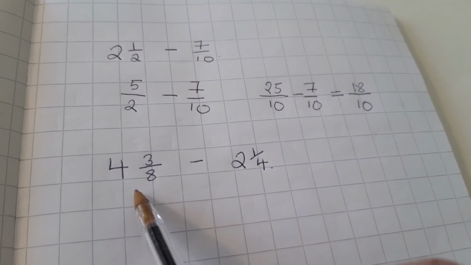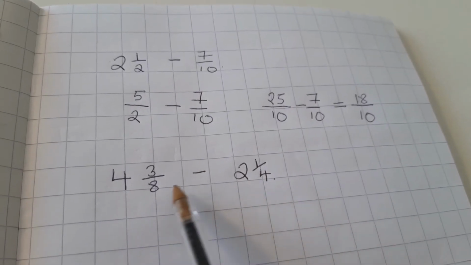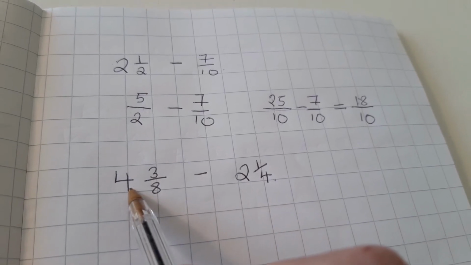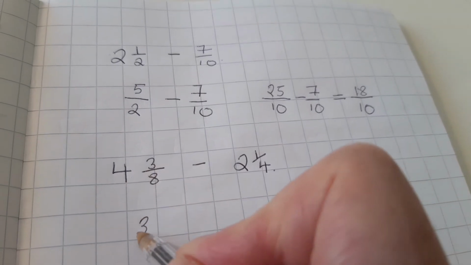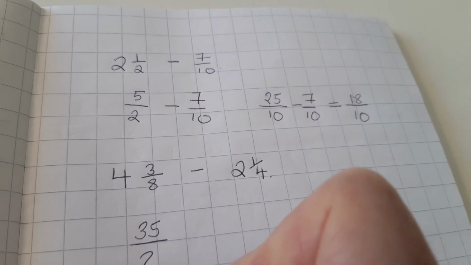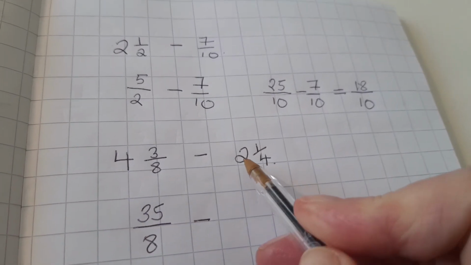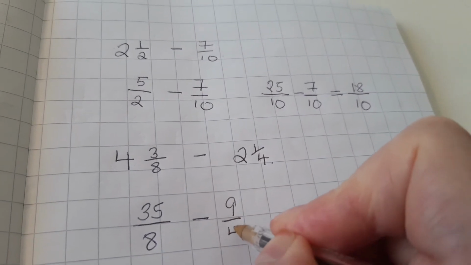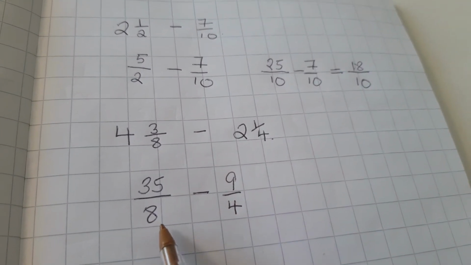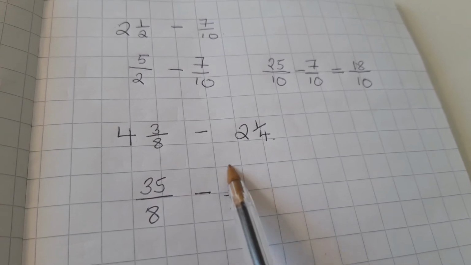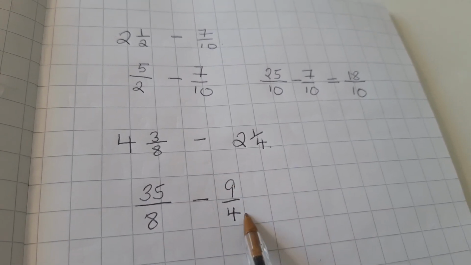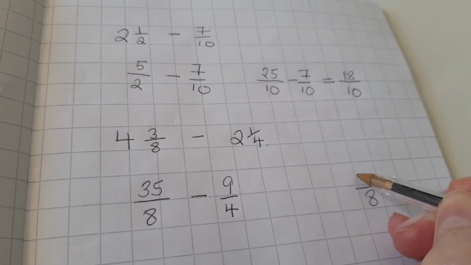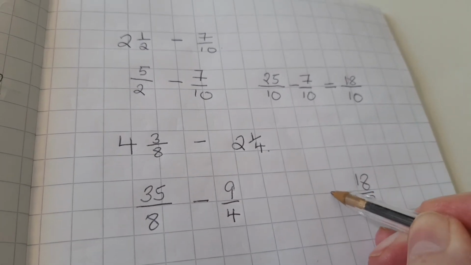Last one, you have two mixed numbers which you're going to subtract. You have to change both of them. 8 4s are 32 and 3 is 35 over 8. 4 2s are 8 and 1 is 9 over 4. You have to have both denominators the same, so you change that so that it becomes over 8. So we'll have to multiply it by 2. So that's 18 over 8.